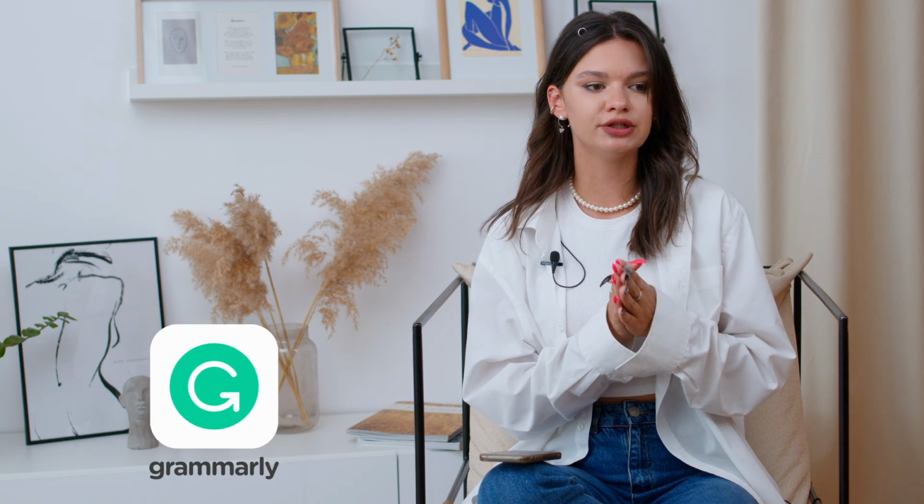Next one, we have Grammarly. Of course, we try to learn English in a proper way and not make any mistakes, but sometimes, of course, we do make mistakes, and this app can help us to solve this problem and correct our grammar or lexical mistakes.